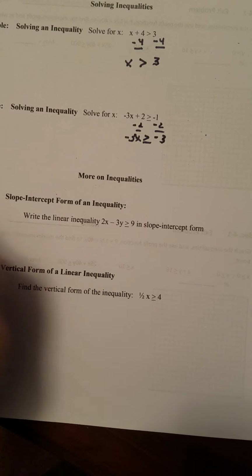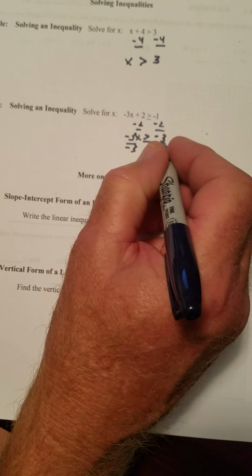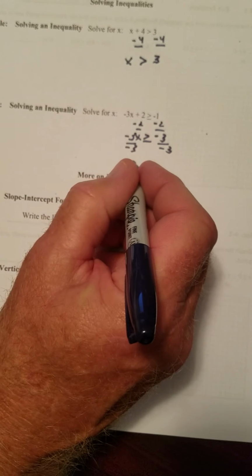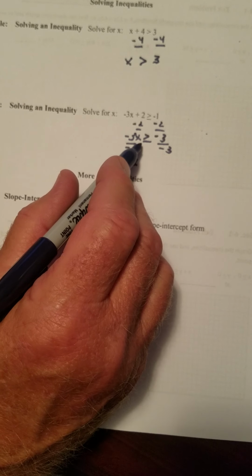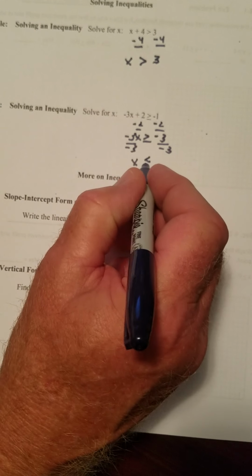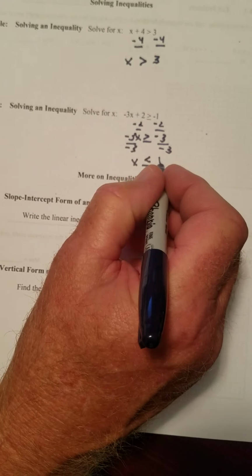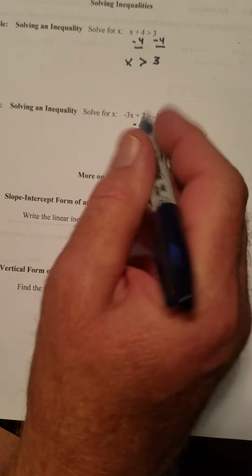Now what? We got to get rid of the negative 3, so we're going to divide by negative 3. So the negative 3's drop out, leaves me with x. Now I divide by negative, so the sign is going to switch. So that's greater than or equal to. I switch it around to less than or equal to. And negative 3 divided by negative 3 is 1. So you're still following the same rules.